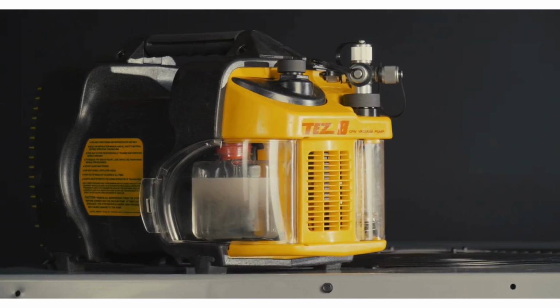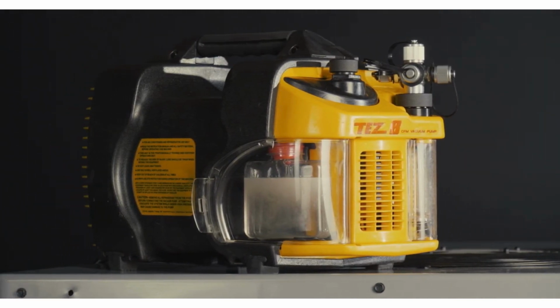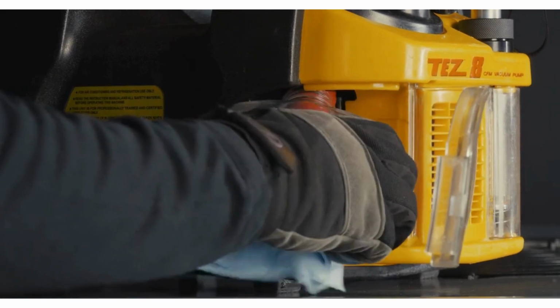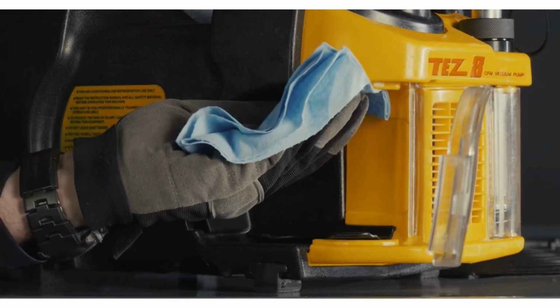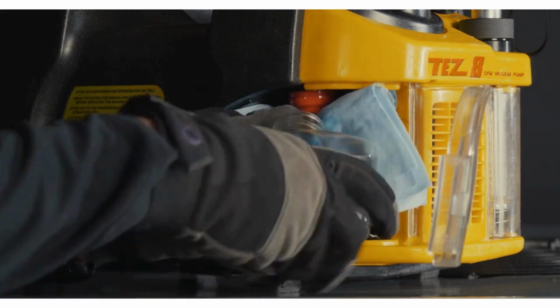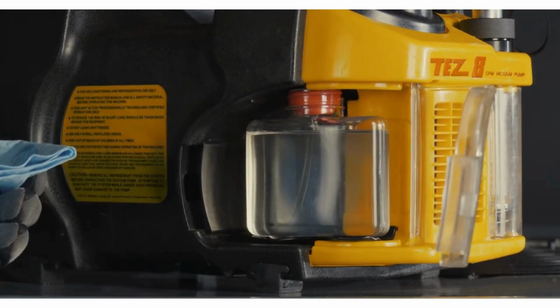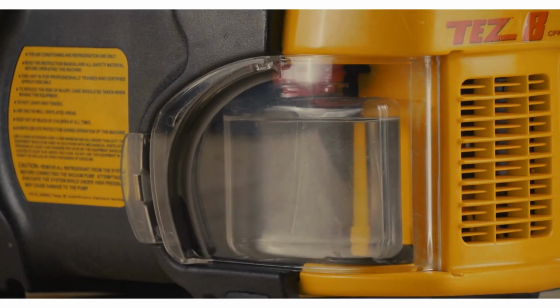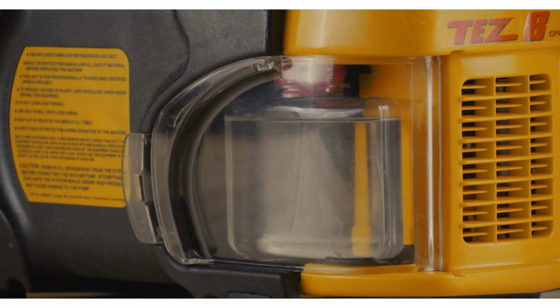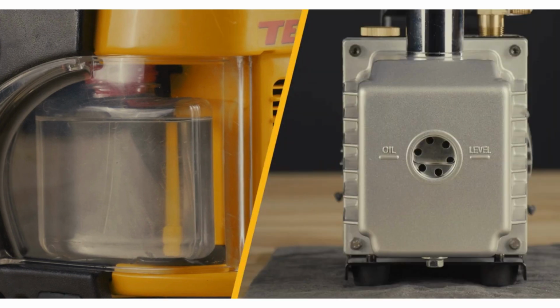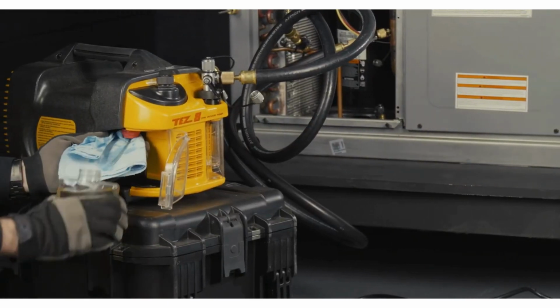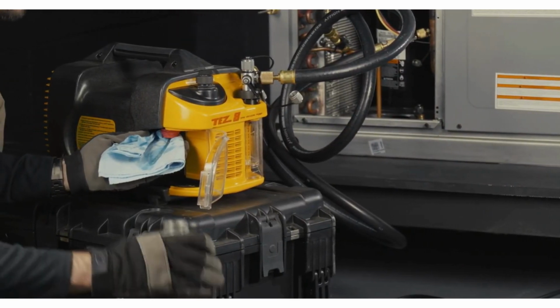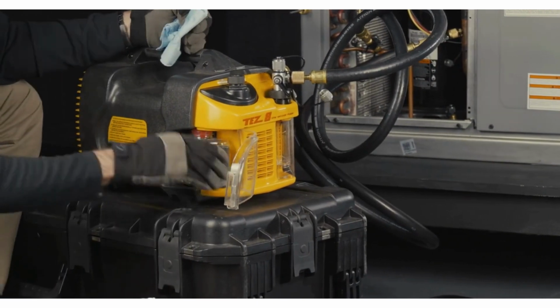The TEZ-8's evacuation speed is derived from multiple design features. The 5-second oil change allows for quick and easy oil changes without ever having to break a vacuum. The clear TESM cartridges give the technician the ability to both monitor the oil condition and replace the full oil supply with ease. Neither of these can be properly done through a traditional oil level indicating sight glass. With the ability to quickly change moisture-ridden and contaminated oil on the fly, the TEZ-8 has no need for a gas ballast.